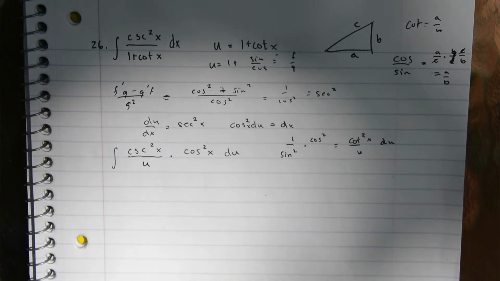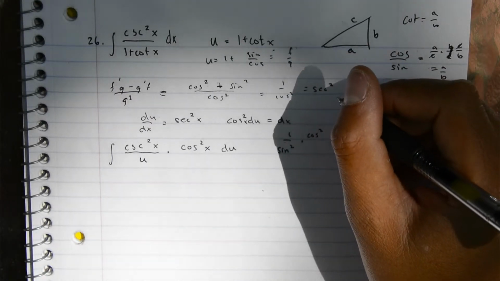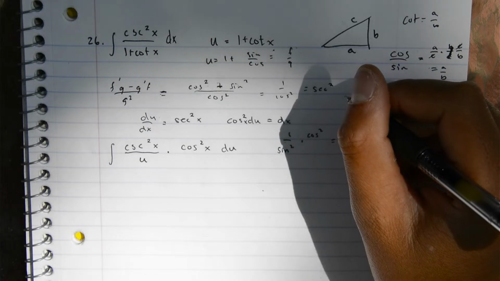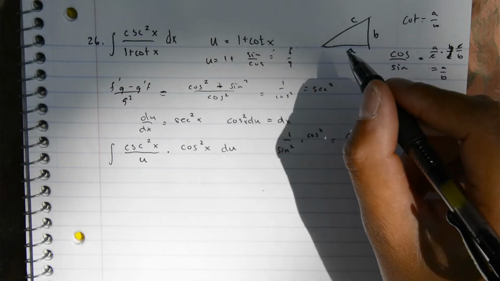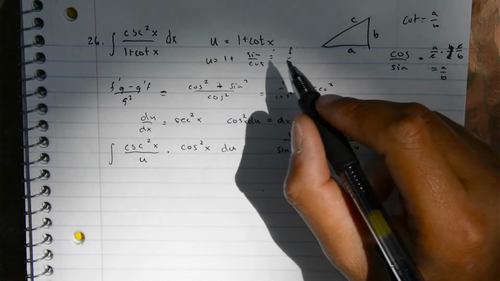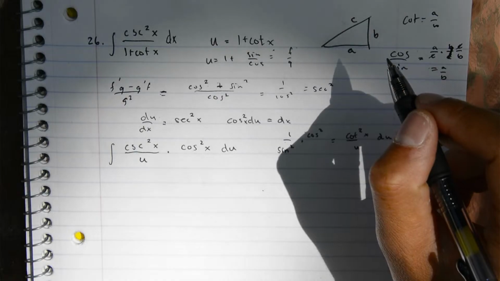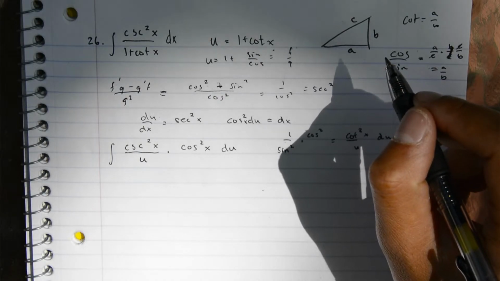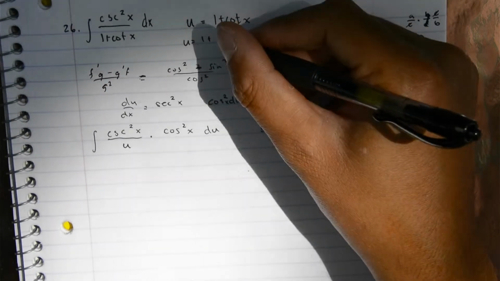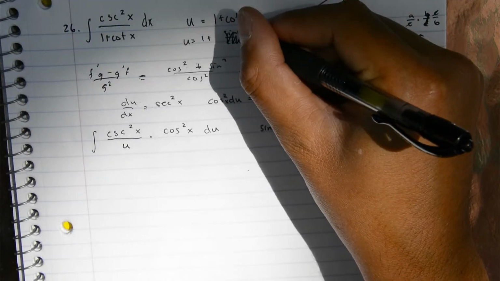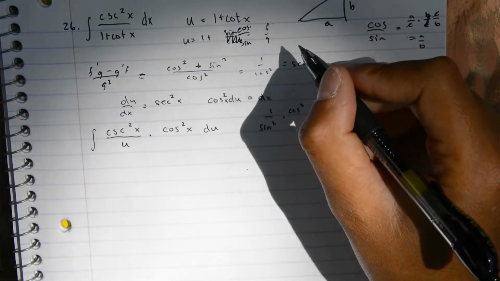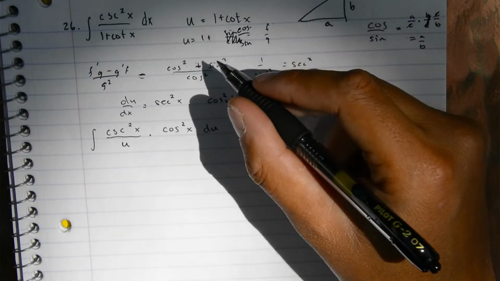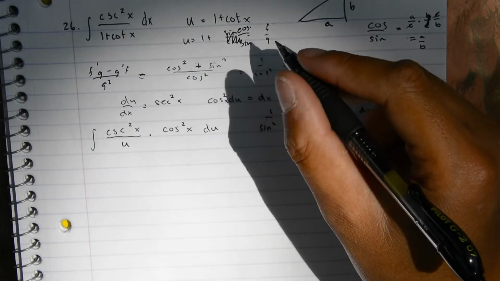Okay, wait. How did I get this wrong? Wait, cotangent is... Oh my god. No, cotangent is cos over sine. So you actually get f prime, which is minus sine.